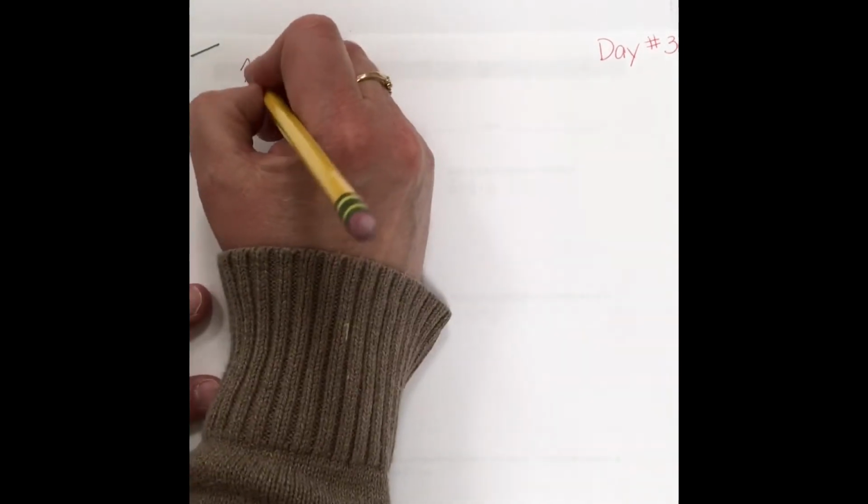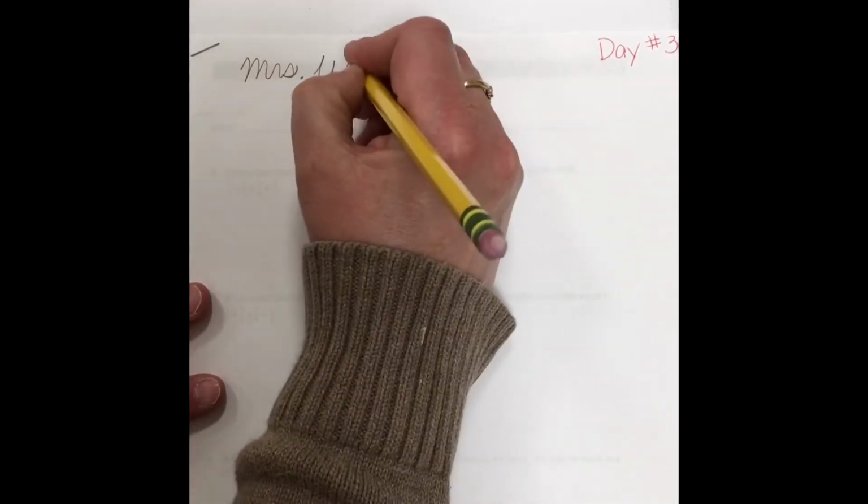You need to grab your day 3 math packet and a pencil. As soon as you have it, please put your name on top. And that is everybody.